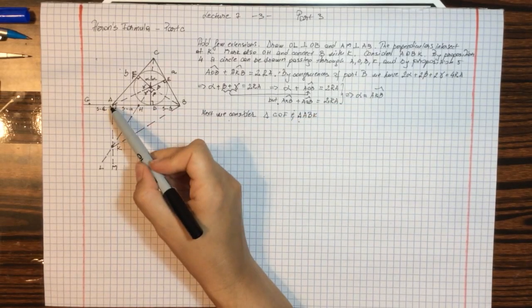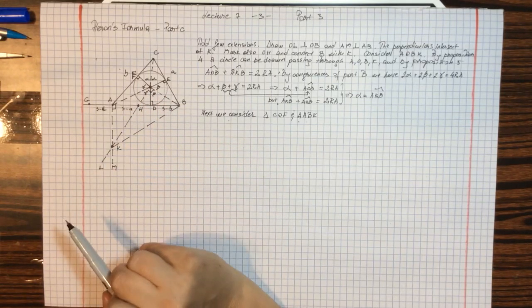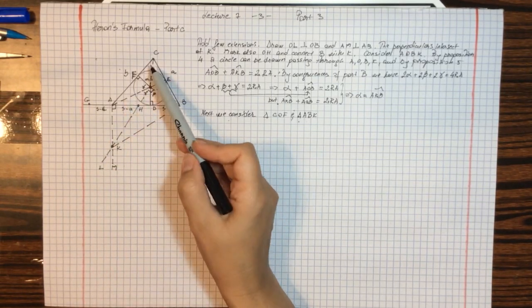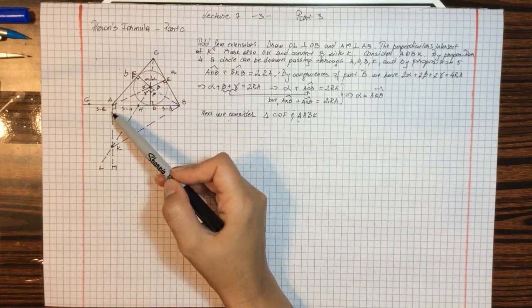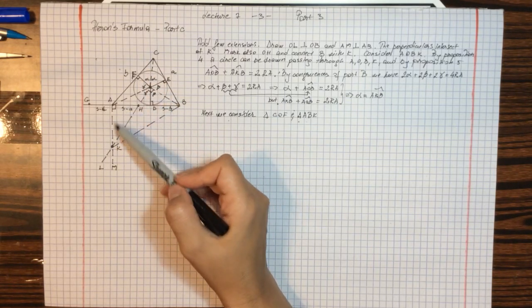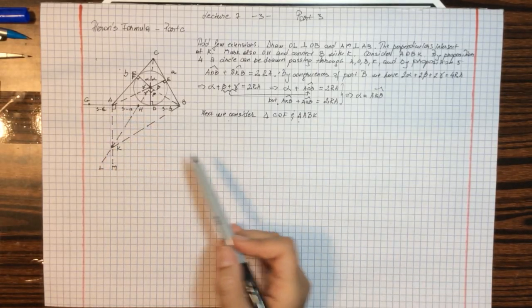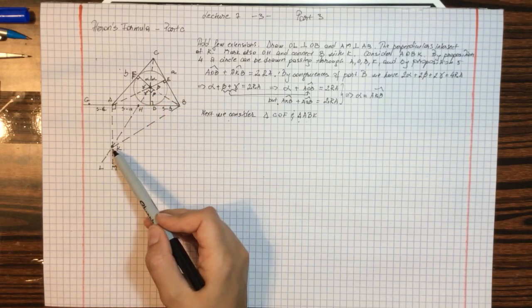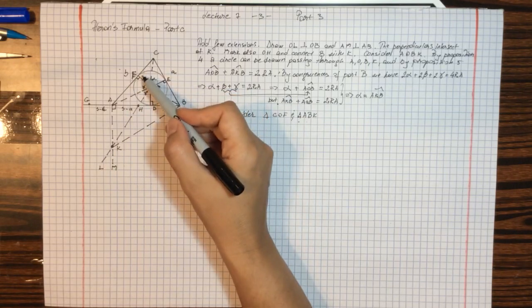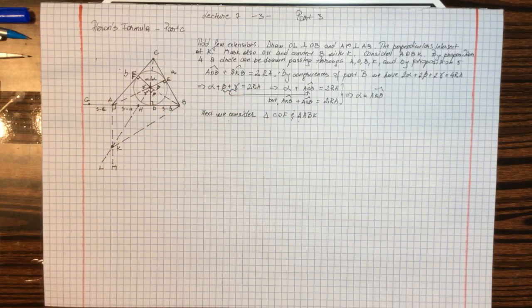COF, this little triangle, and this other large triangle, ABK, this bigger triangle.